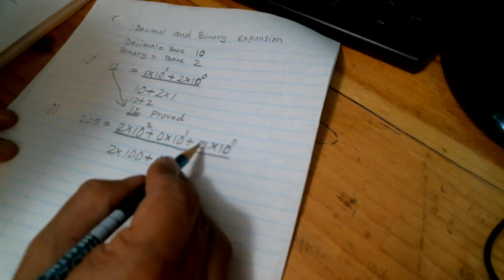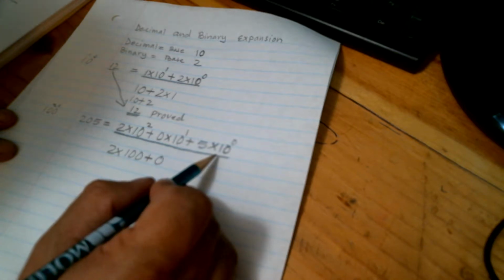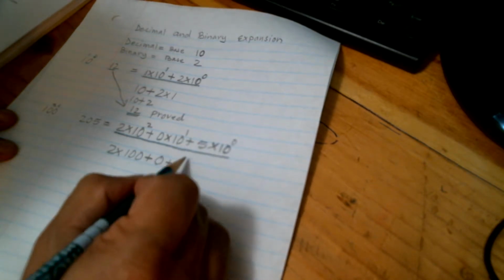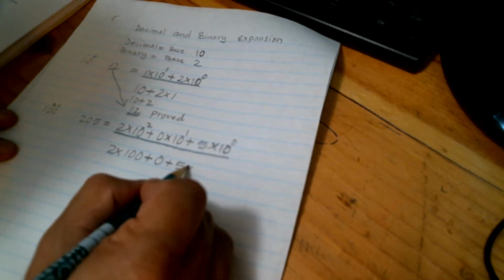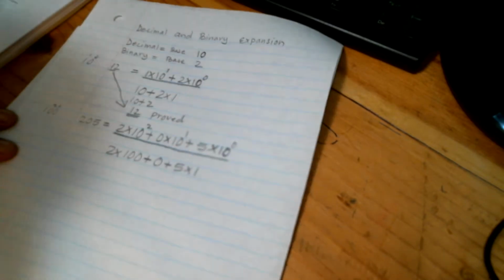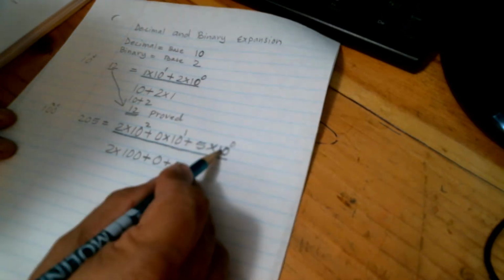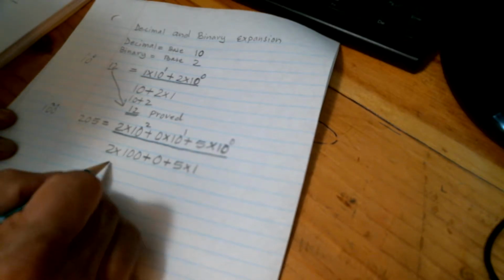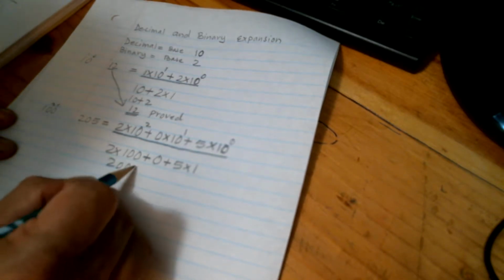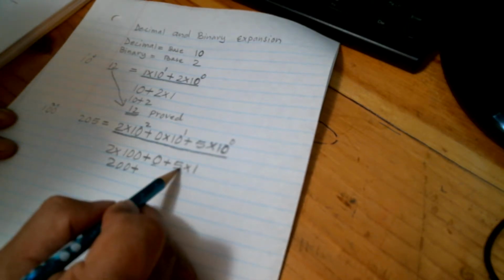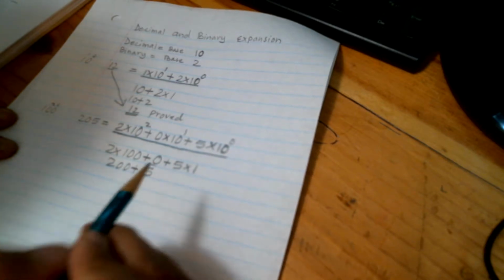Here, what do we have? Plus 5 times any number to the power 0, which is, guys, 1. Remember that. Don't forget that. Any number to the power 0 is 1. Let's solve it. 2 times 100 is 200, plus 0, we do not have to worry about this, plus 5 times 1 is 5.